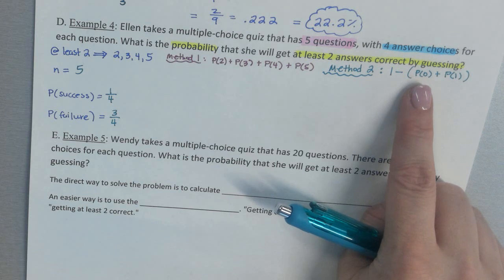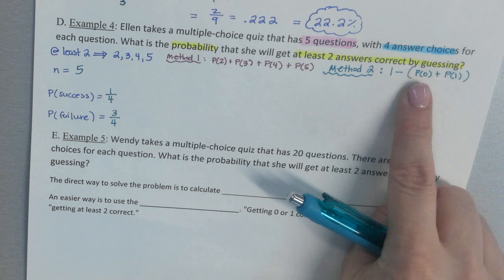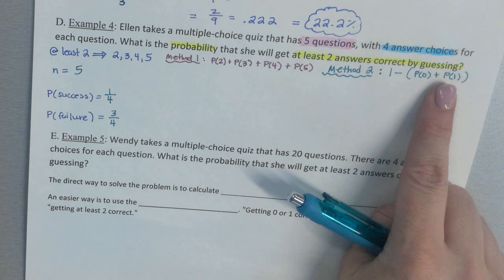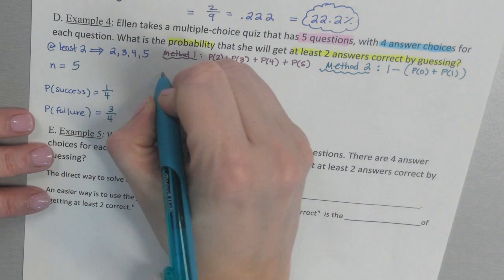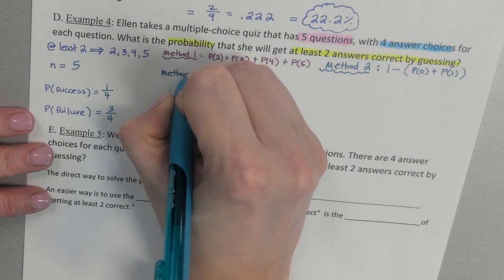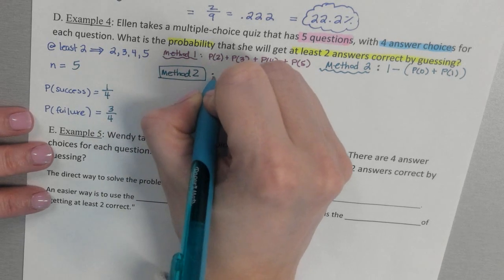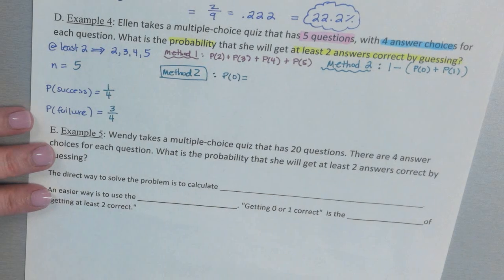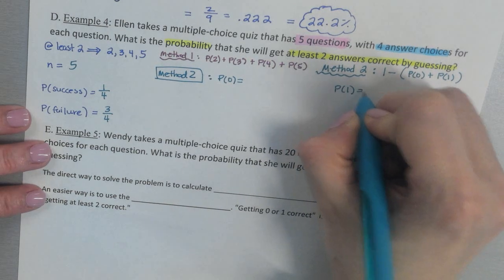And you could choose which way. I believe this way is faster because look, you only have to find these 2, okay? You only have to find P of 0 and P of 1 and then just subtract it. So I'm going to use method 2. You can choose whichever one you want to, okay? Alright, so I'm going to do method 2, which means I have to find P of 0 and I have to find P of 1. Those are the 2 things I'm going to find.